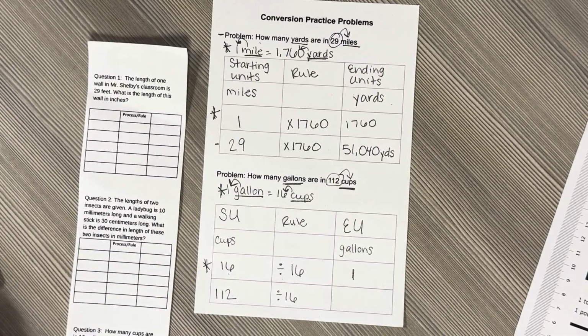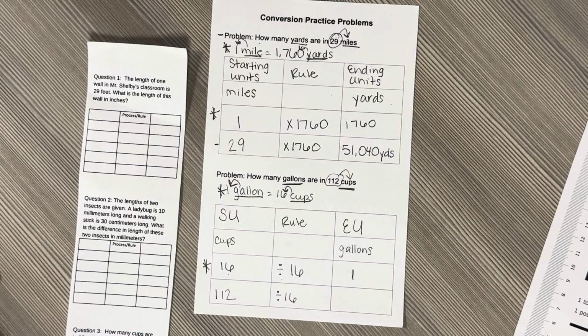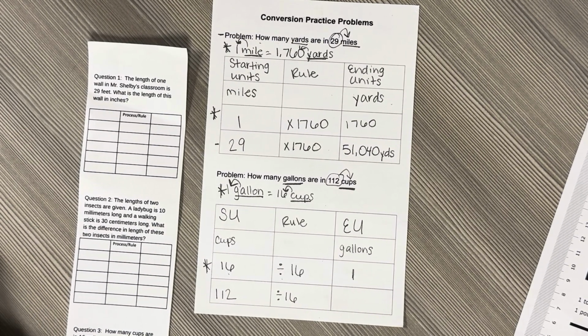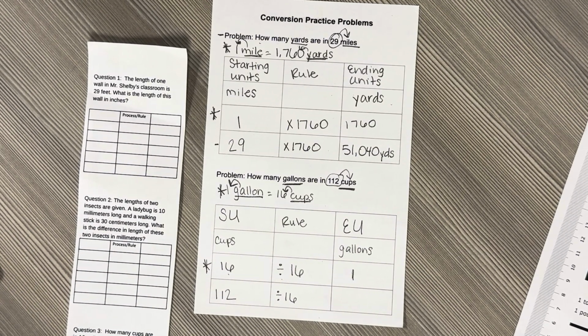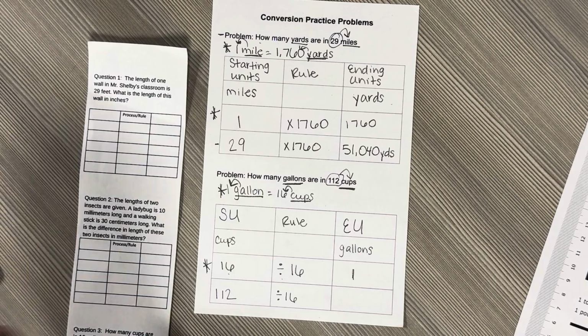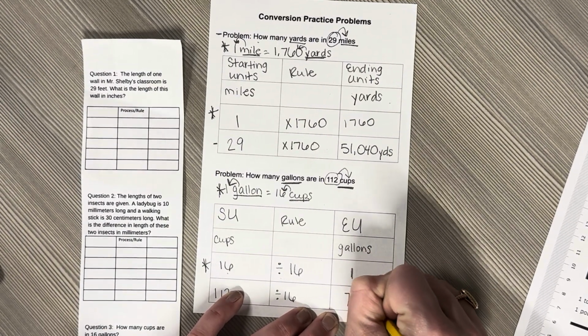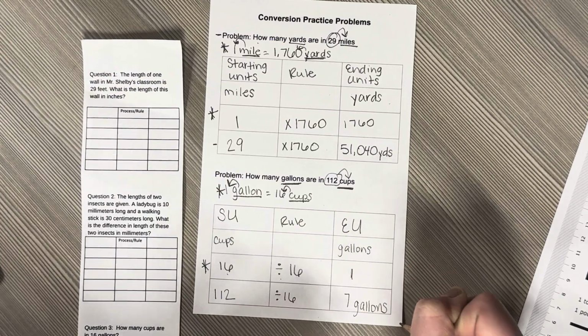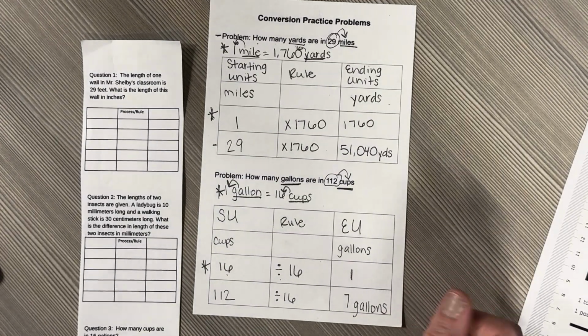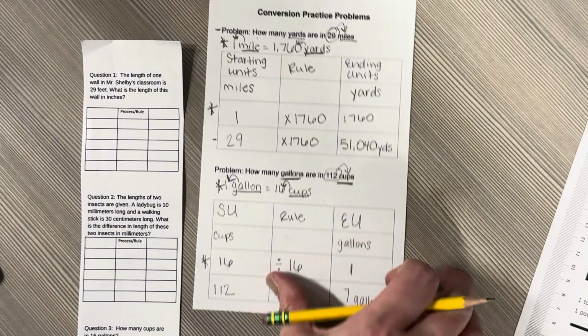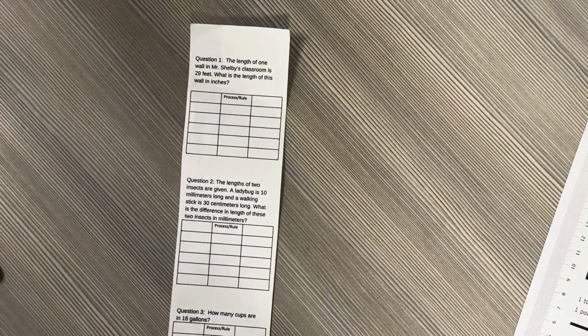So I'm gonna do 112 divided by 16. It's gonna give me 7 gallons. Remember, you can make that top and bottom chart to help you with your 16s. I may have to zoom in on this one.